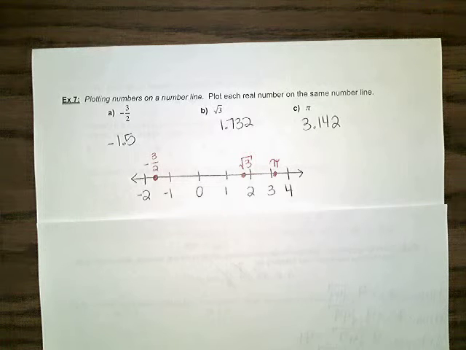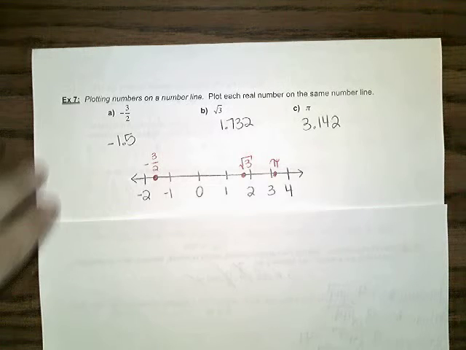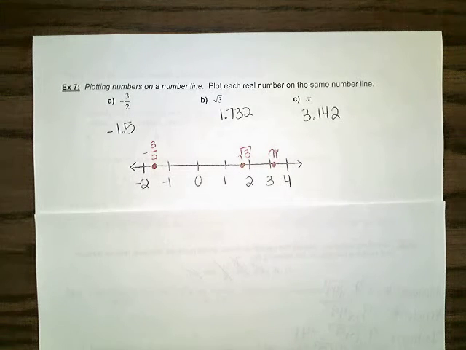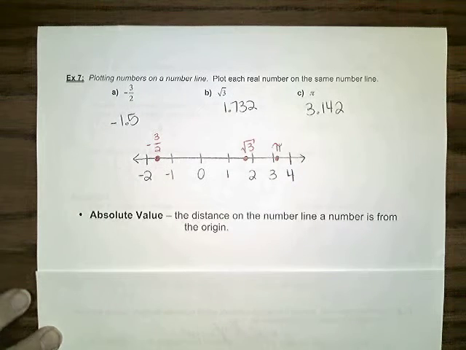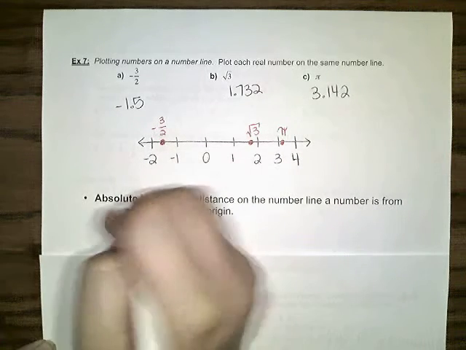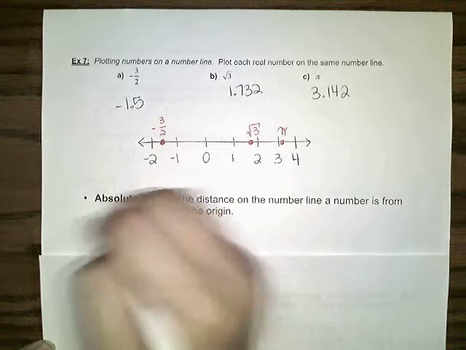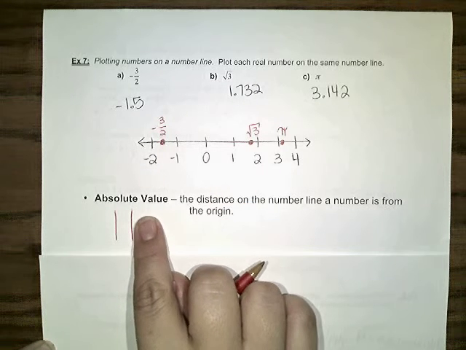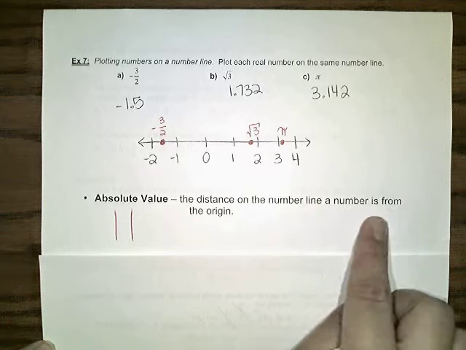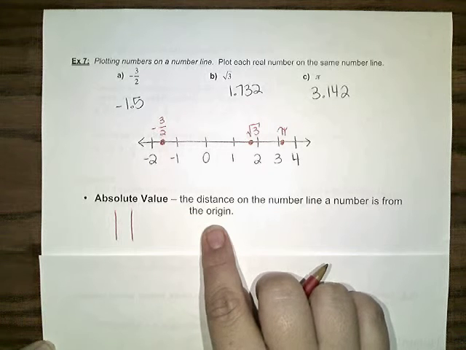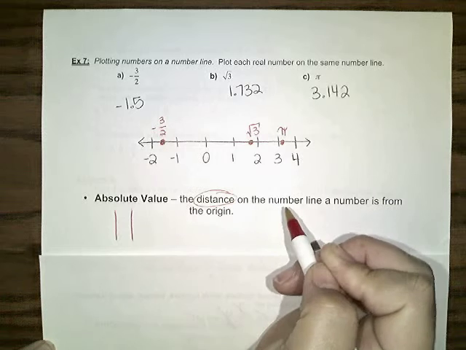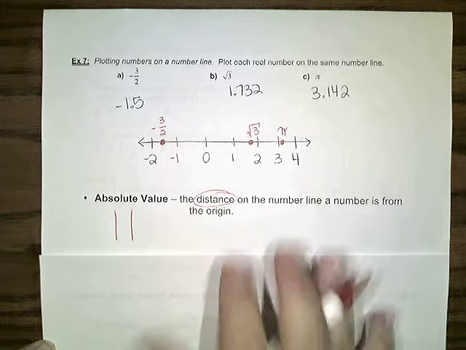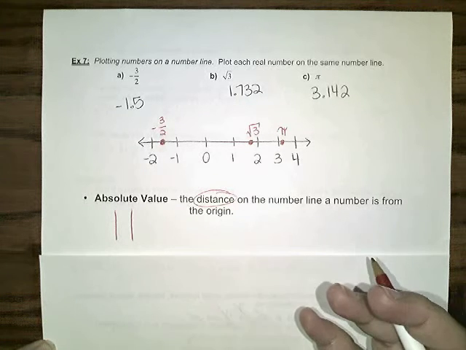Now, along with all of these types of numbers and these operations that we're working with, we also have something called absolute values. The absolute value symbols are just 2 bars on the outside of a number. The absolute value is really just saying, what is the distance on the number line a number is from the origin? Because we're dealing with a distance, our answer always has to be positive, because we can't have a negative distance.